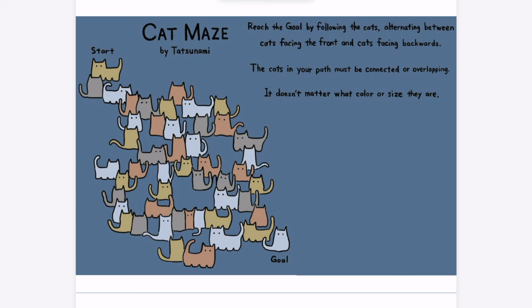You start at the top left with that yellow cat that's facing you, and you can only move from a cat that's face forward to a cat that's not face forward, to a cat that's face forward, to a cat that's not face forward, but they have to be touching each other, like in the picture. So the question is, is there a cat path in a cat maze from start to end?